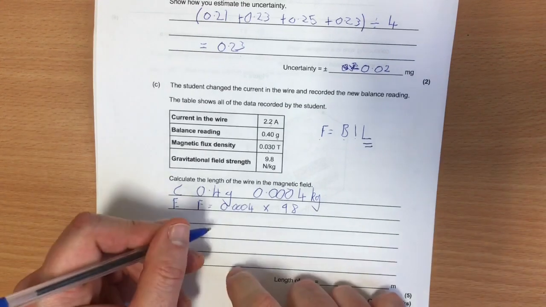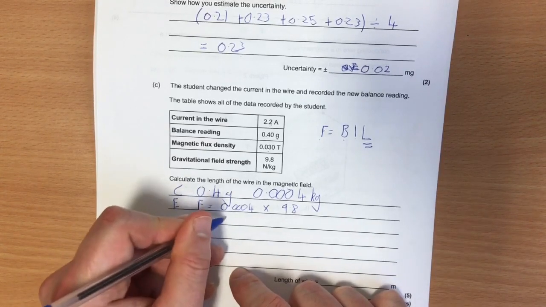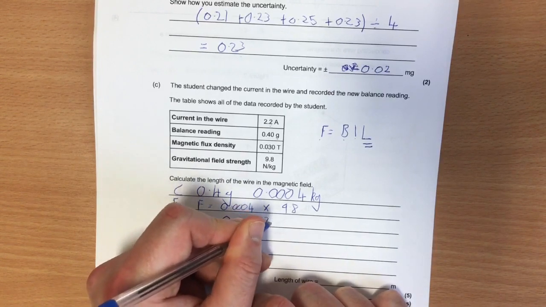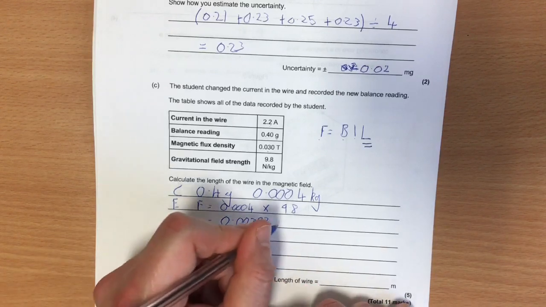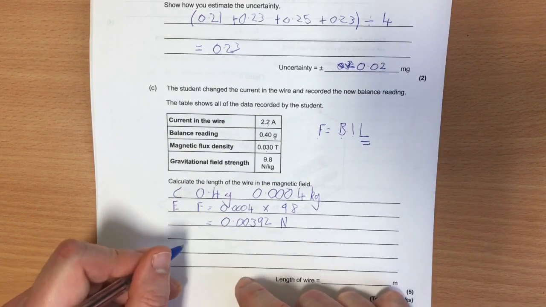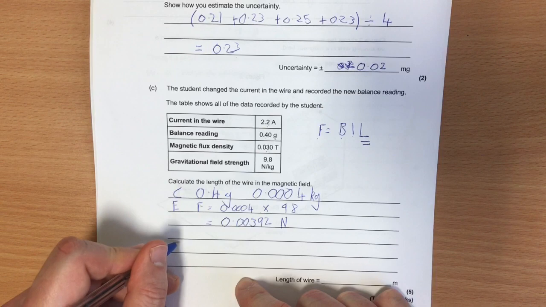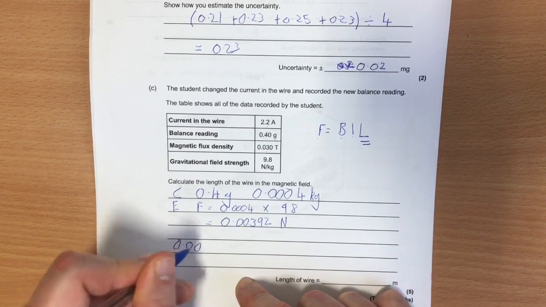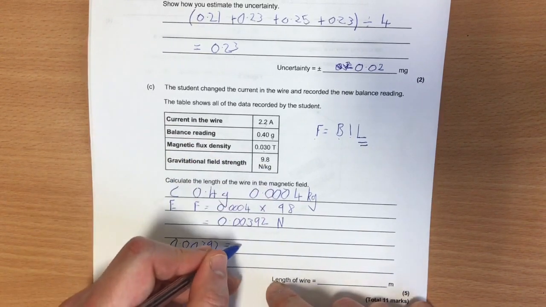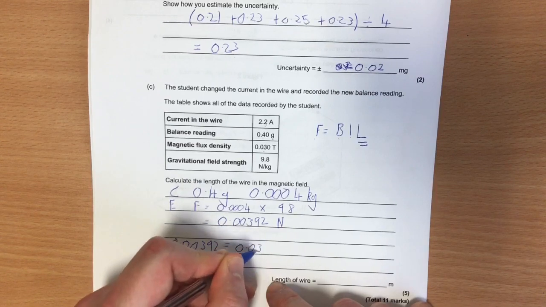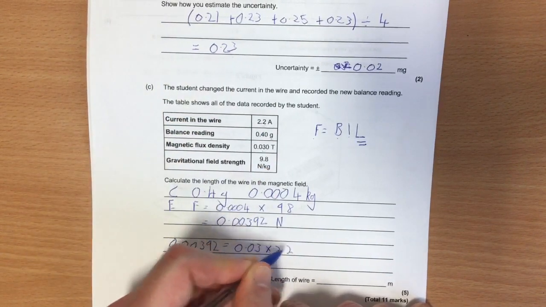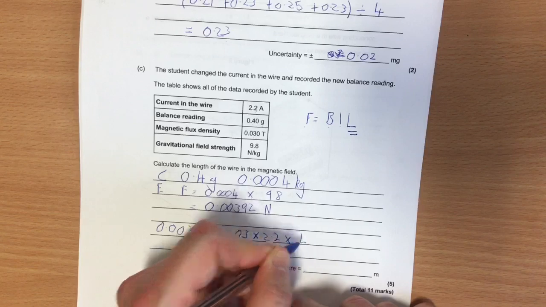So that comes to 0.00392 newtons. Now I've got that, I can use F equals BIL. So we go 0.00392, because that's my force, equals 0.03 Tesla, that's my magnetic flux density, multiplied by the current, which is 2.2, multiplied by the length of wire.